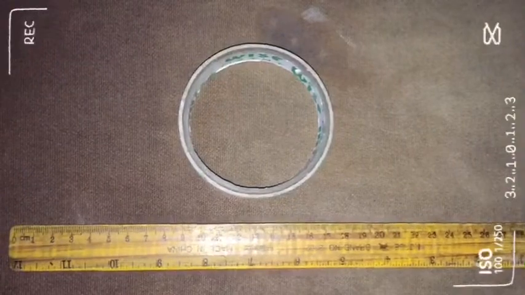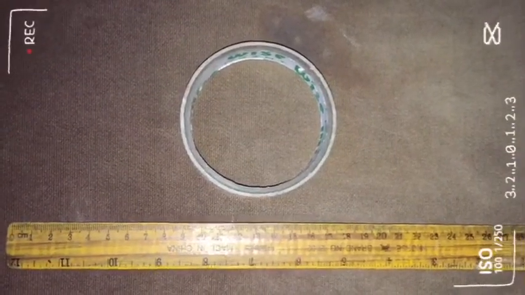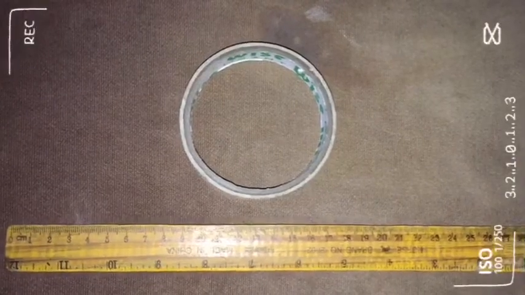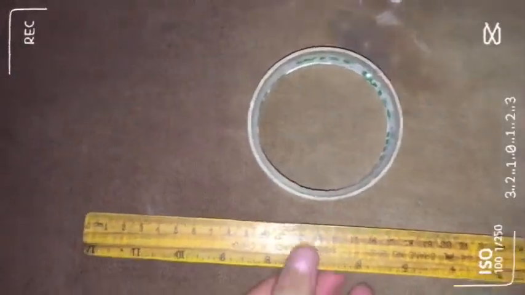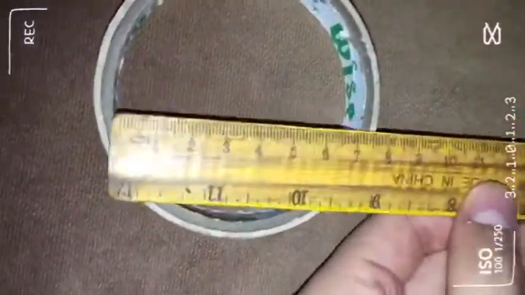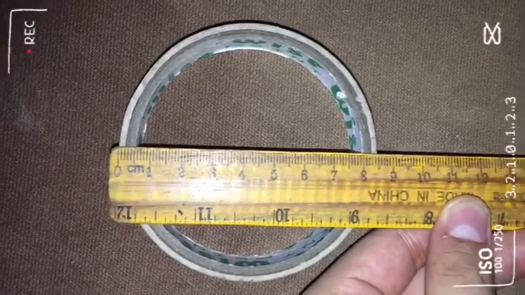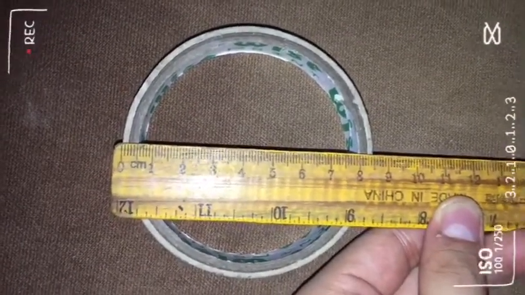The first thing that we need to do is to find the measurements of our circular object. So we're going to measure this circular object in centimeters. We're going to use our ruler to measure our circular object. So there. Our diameter is 8.5. So this circular object has a diameter of 8.5 centimeters.